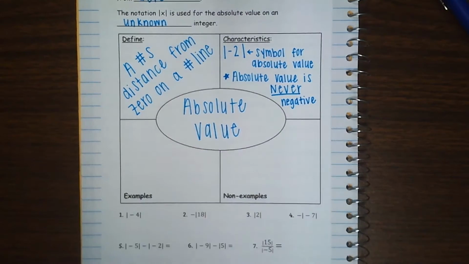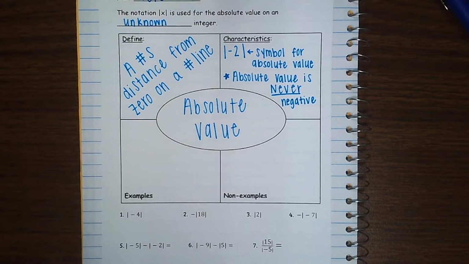Distance can never ever be negative. If I leave my house and I travel 10 miles, I don't tell people that I went a positive 10 miles or a negative 10 miles. I just say 10 miles. That automatically assumes that it's positive. When I go from that place back to my house, I don't say that I traveled negative 10 miles. I just traveled 10 miles. Absolute value is a measure of distance, and so it is never, ever, ever negative.